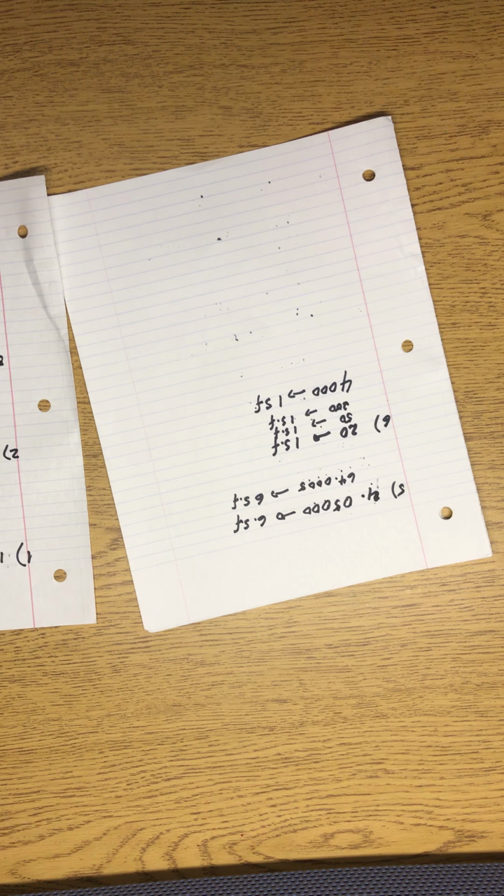Our third rule, zeros that are placeholders do not count as significant digits. Our fourth rule, zeros trailing after a decimal count as significant. And our fifth rule is zeros that are not followed by a decimal or do not follow a non-zero number are not significant digits. Thank you guys.